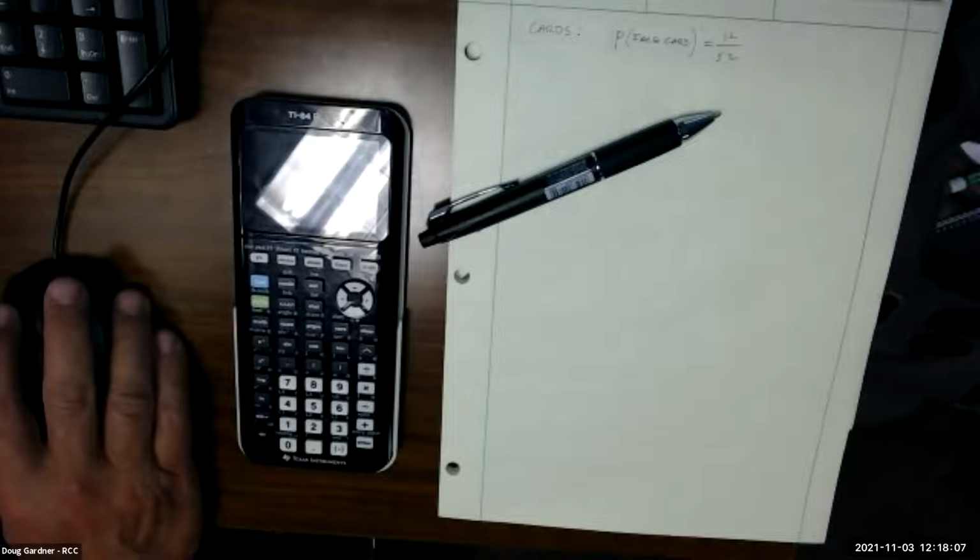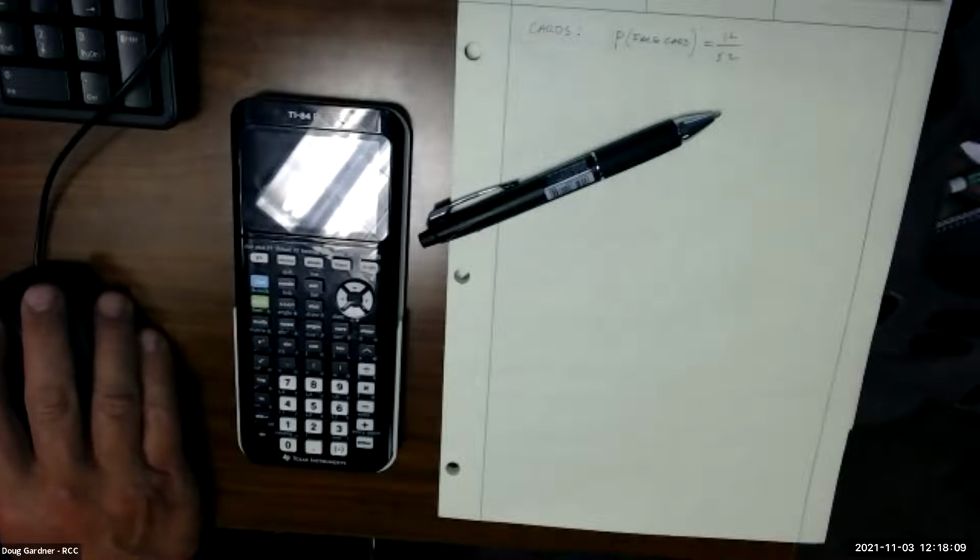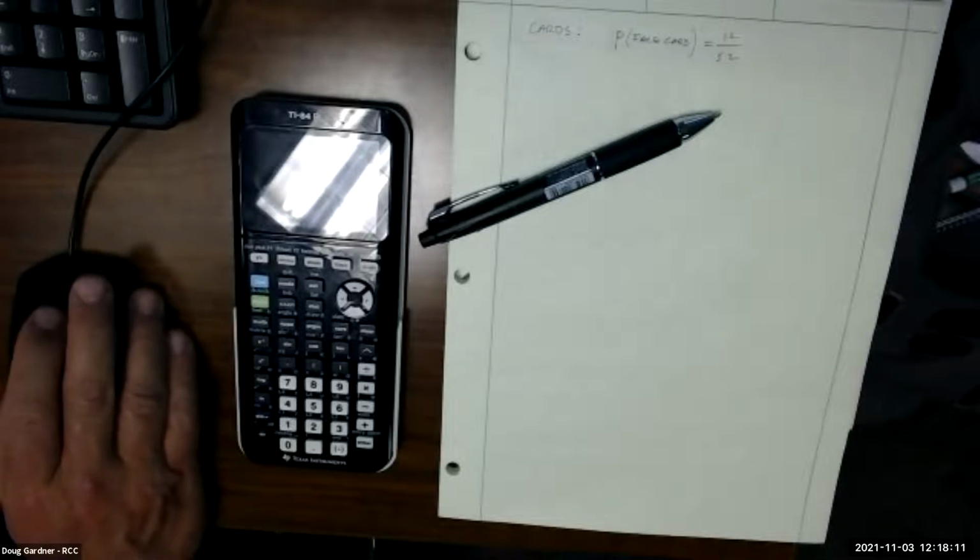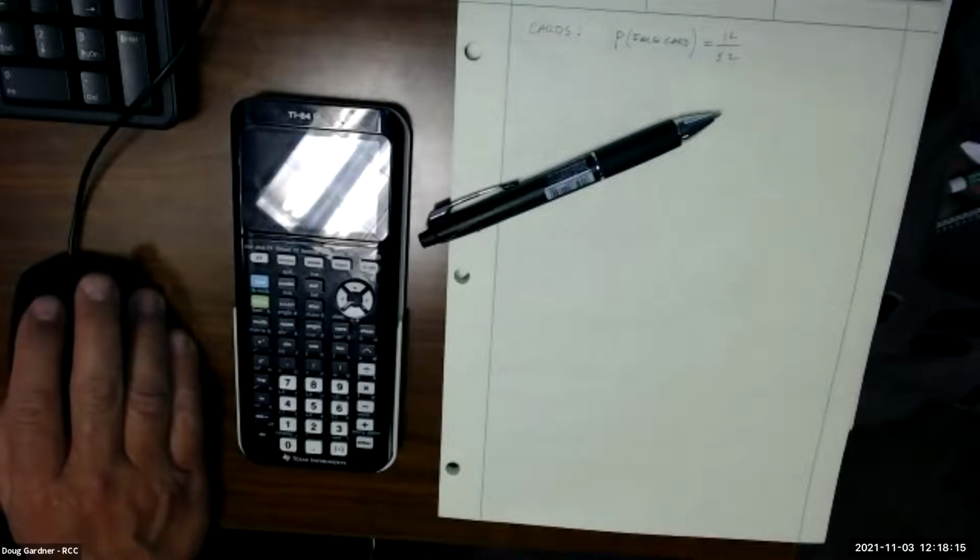So we drew one hand. And notice this time n is 5. I'm drawing 5 cards and I'm saying, what's the probability of getting a face card?